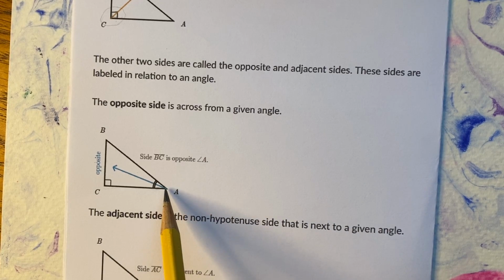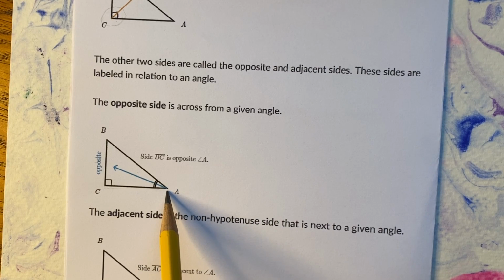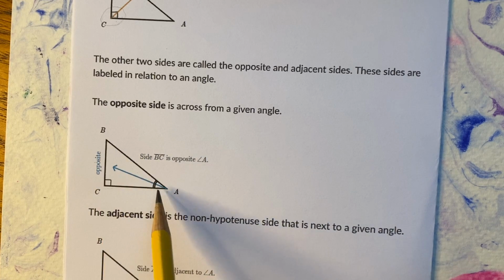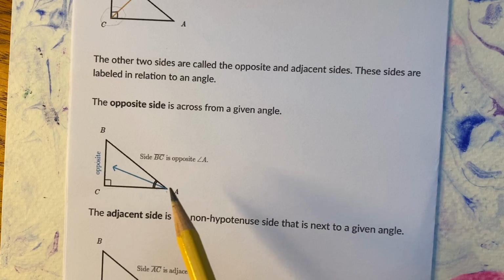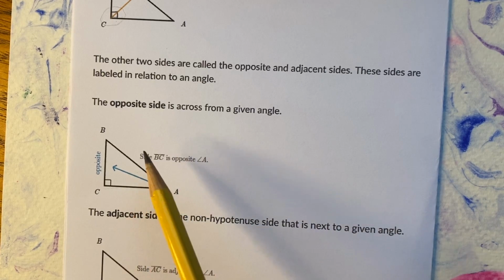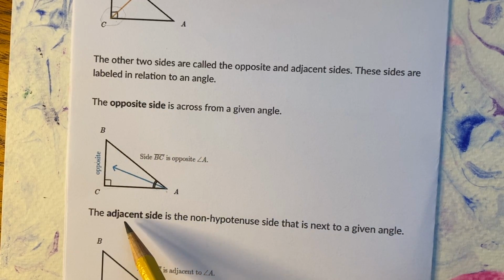So we can use the other two angles as our focus angles. We could use A as our reference angle or focus angle, or B. In this case, we're going to use A as our focus angle. For our focus angle, we're going to call the other two sides besides the hypotenuse the opposite or the adjacent.